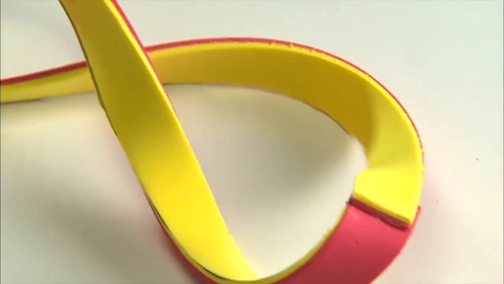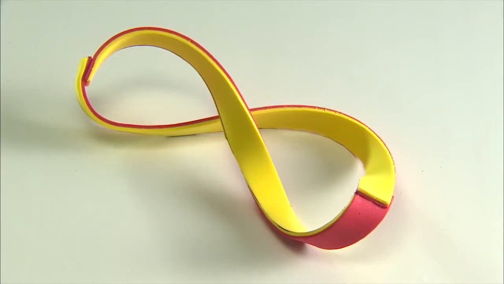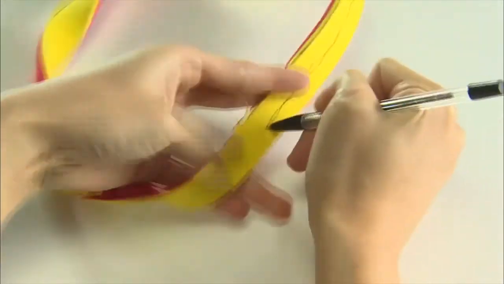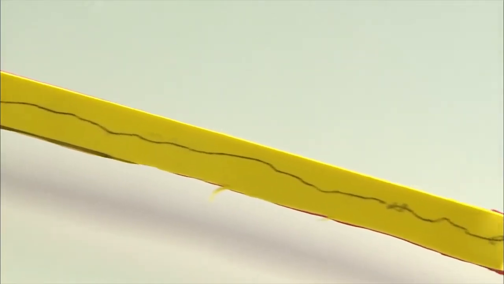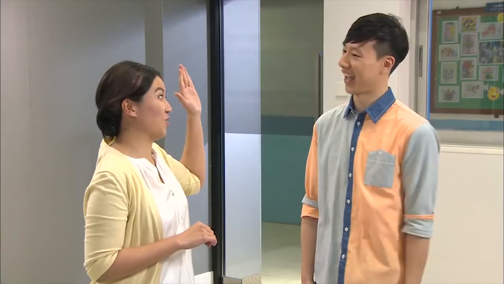A large Mobius strip. Is it really a Mobius strip? I'll draw a line along the strip and check whether it can go through both sides. The line can't go through both sides of the strip without lifting the pen. A line can only be drawn on one face of the strip. I'll correct my conclusion. The large strip is not a Mobius strip.